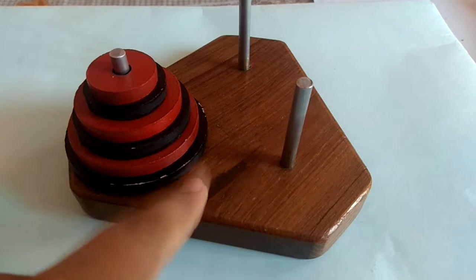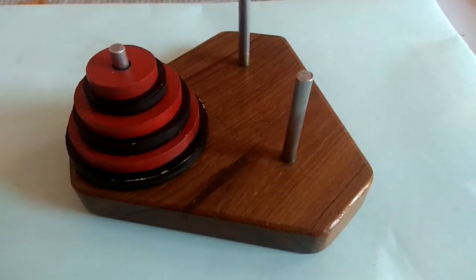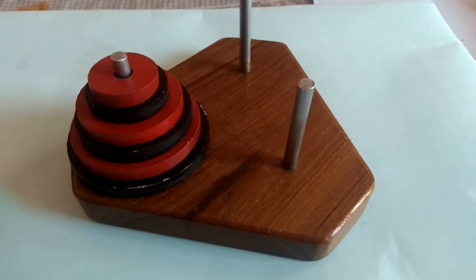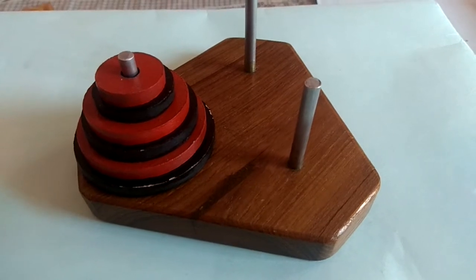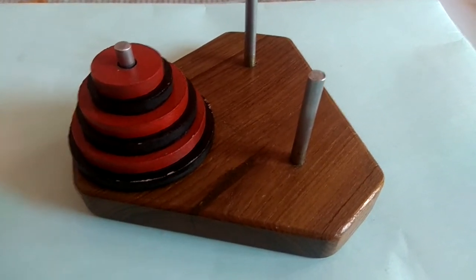So, dear children, see what is this? Have you seen it before? This is the Tower of Hanoi. So, dear children, in this video today, you will learn about the Tower of Hanoi.